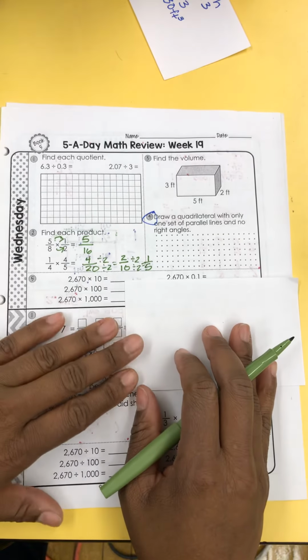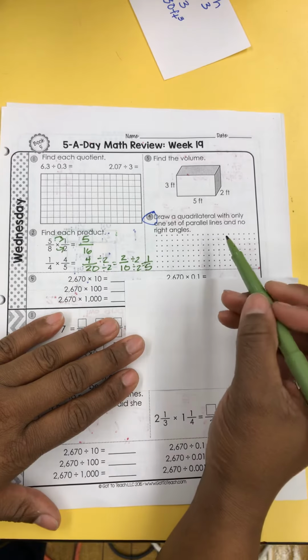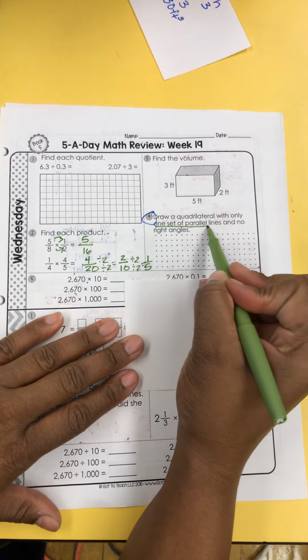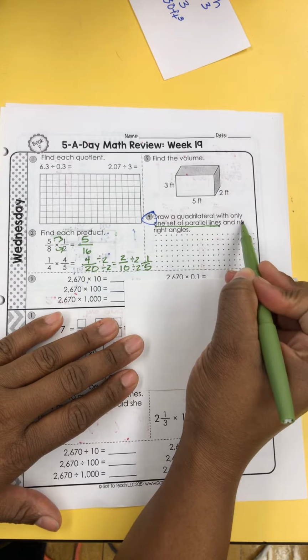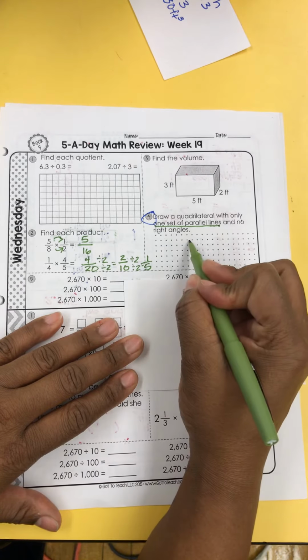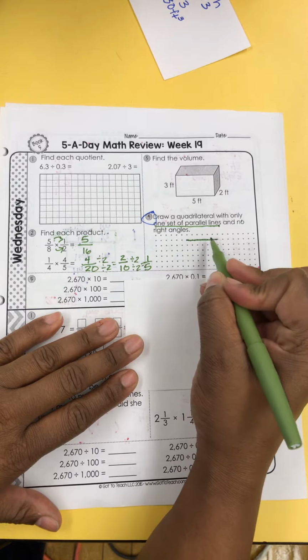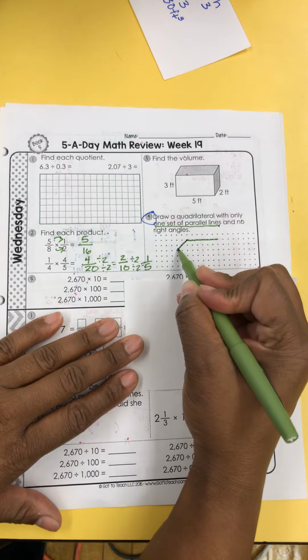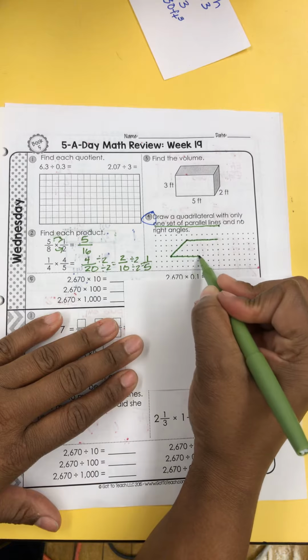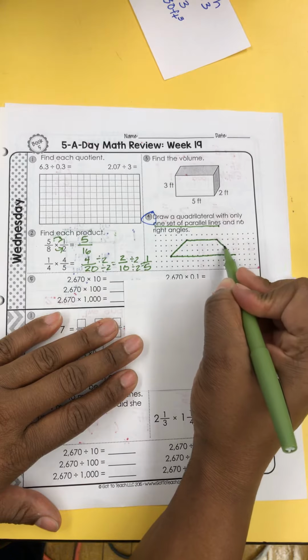Number 4 requires us to draw a quadrilateral with only one set of parallel lines and no right angles. So from what we've been studying, we know we are talking about a trapezoid. I'm going to try really hard here.